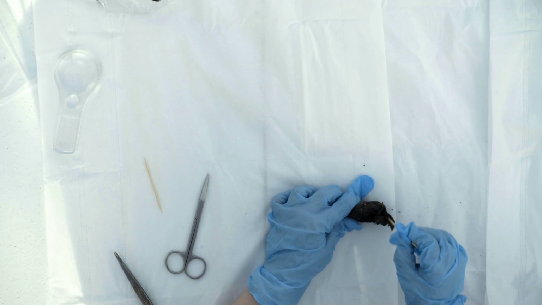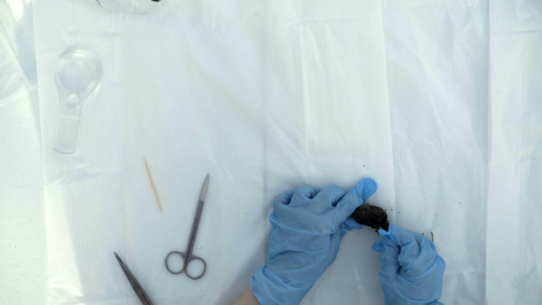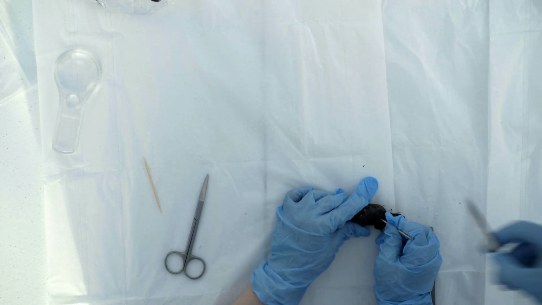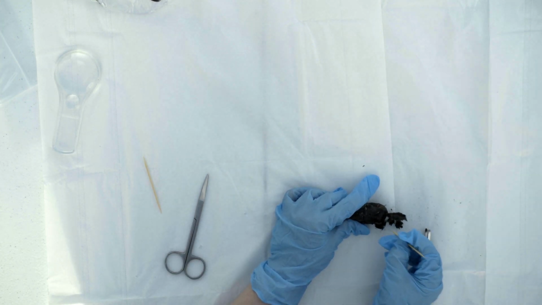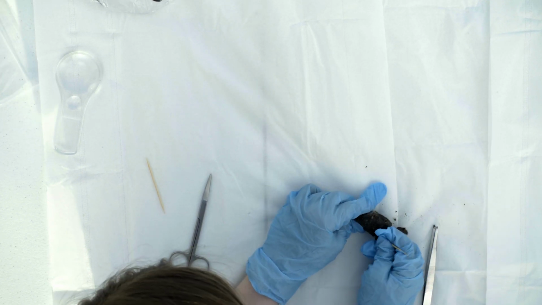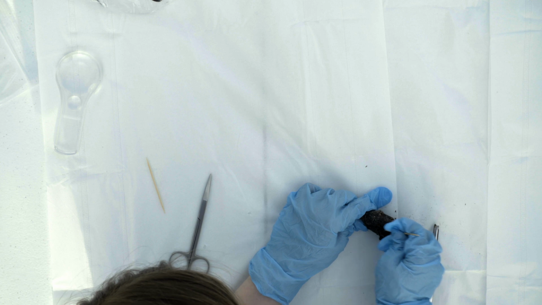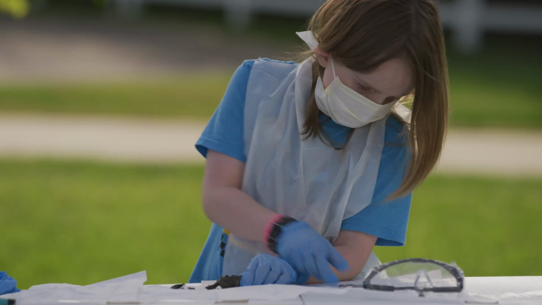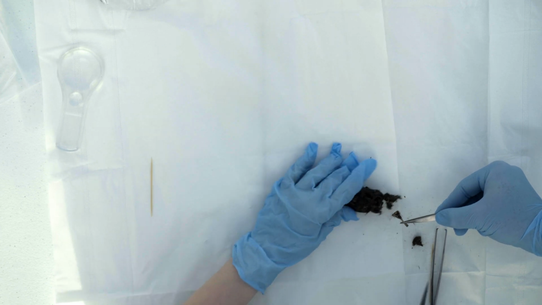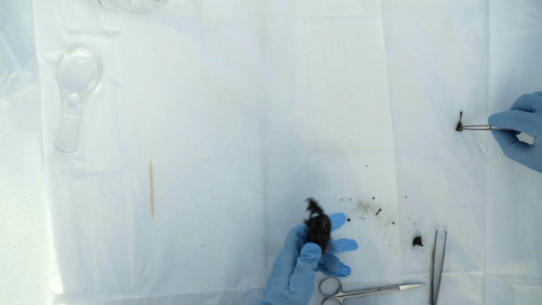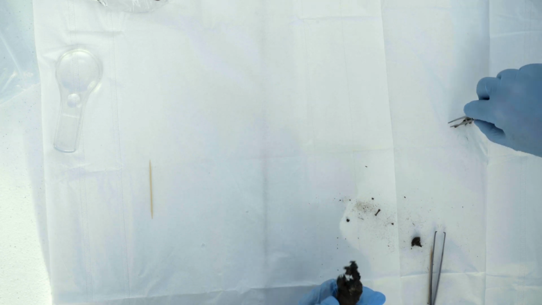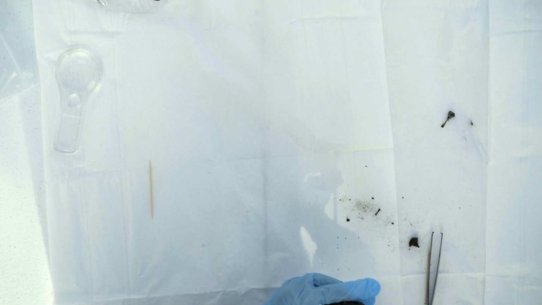Oh, there's something hard right there already, isn't there? What'd you find? I'm not sure. Maybe a clump of food. So we are going to be looking for the bones on the inside. Very good. Oh, look at that. There's a bone right there. It's got some fur on it. So there's the bone of something it ate.